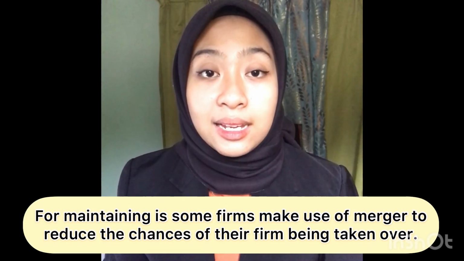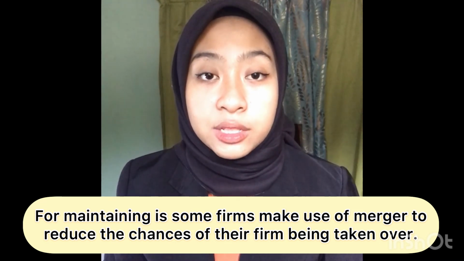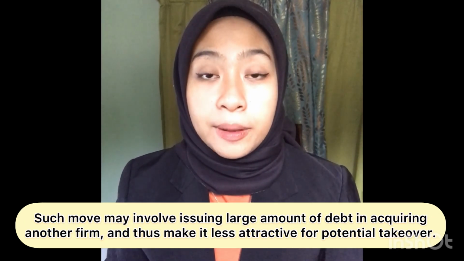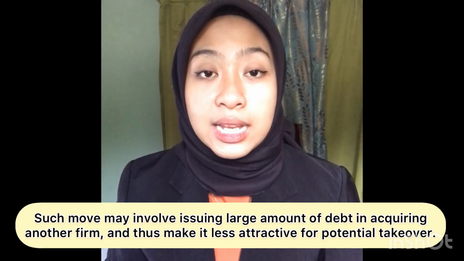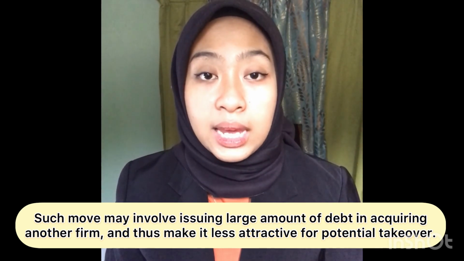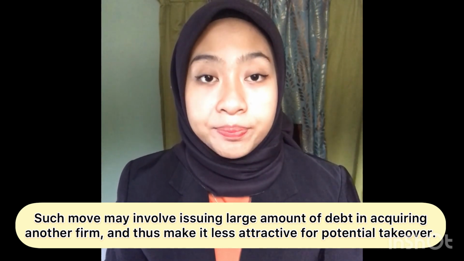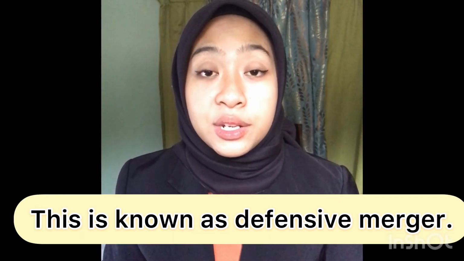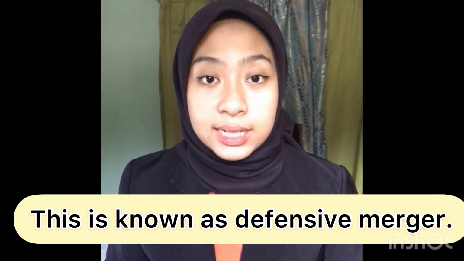Some firms make use of a merger to reduce the chance of their firm being taken over. Such a move may involve issuing a large amount of debt in acquiring another firm and thus make it less attractive for potential takeover. This is known as a defensive merger.